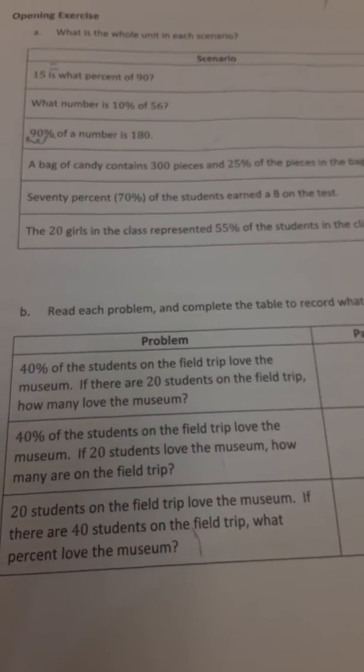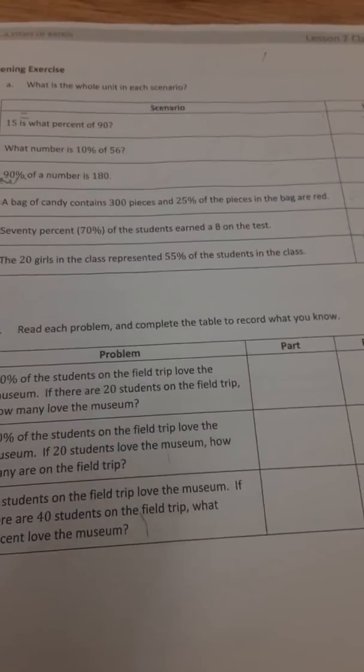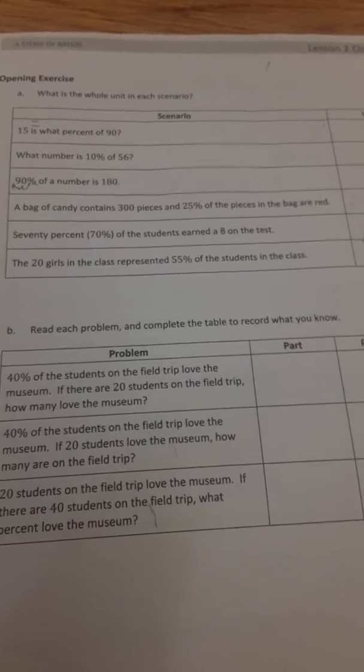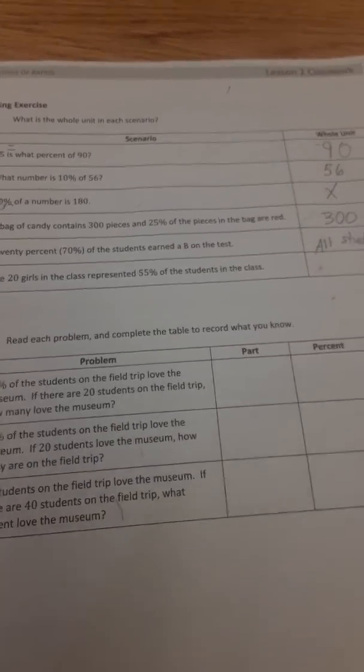The last one is 20 girls in the class represented 55% of the students in the class. So do you think those 20 girls represented the whole thing? Absolutely not. They're just 55% of it. The whole is all the students.